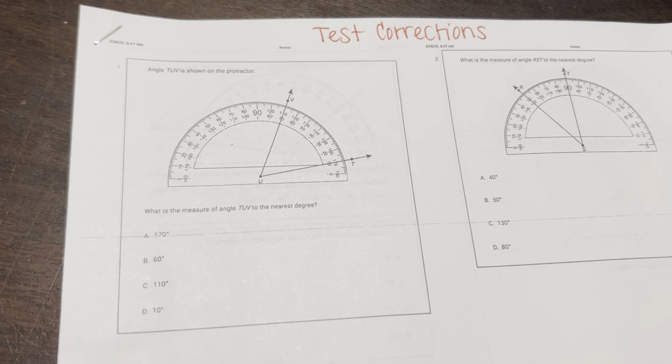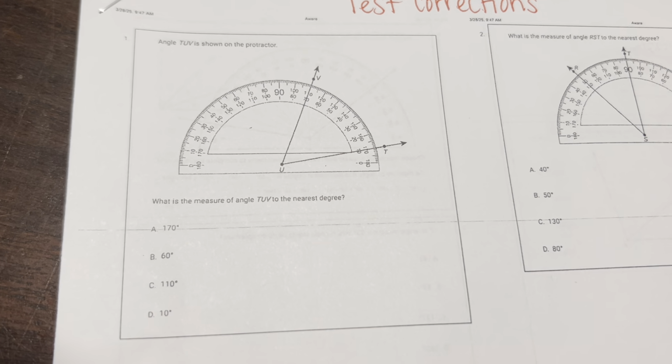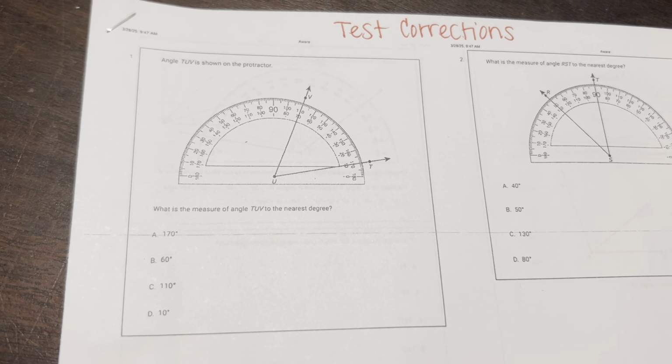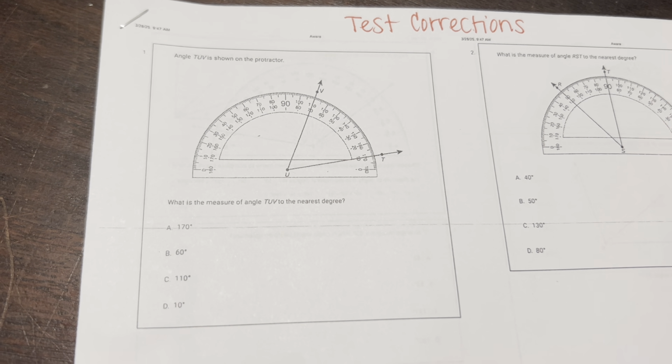All right, this is our measurement test corrections. Please make sure that you write everything down that I write down in red and you're using a red pen.